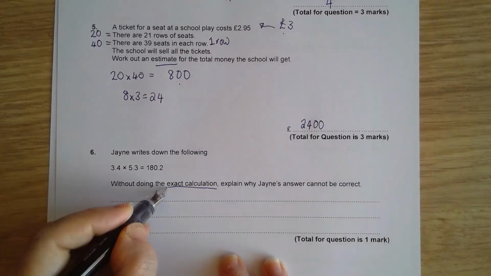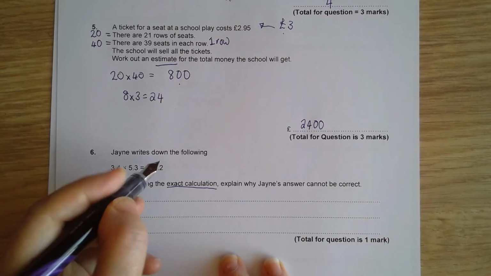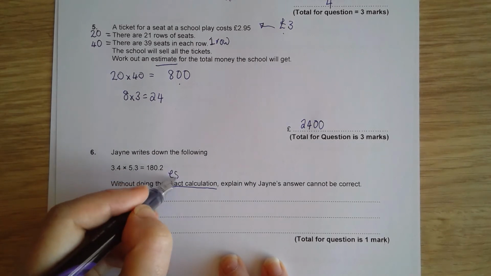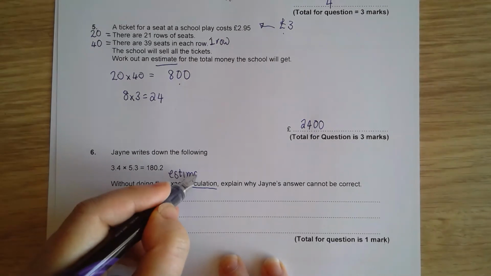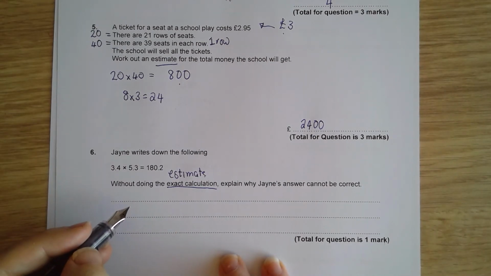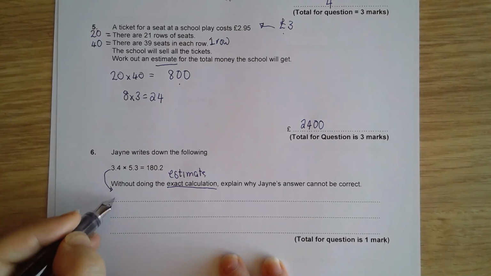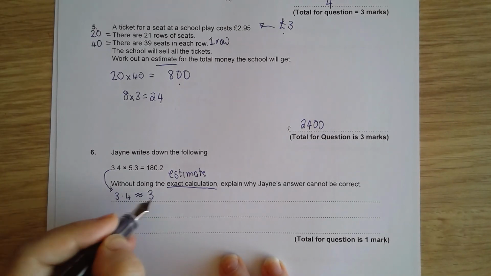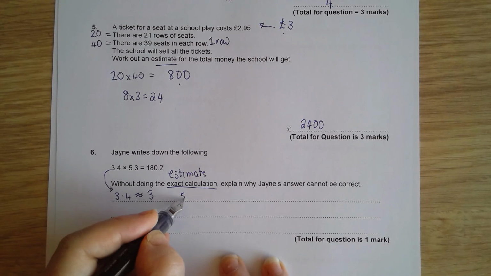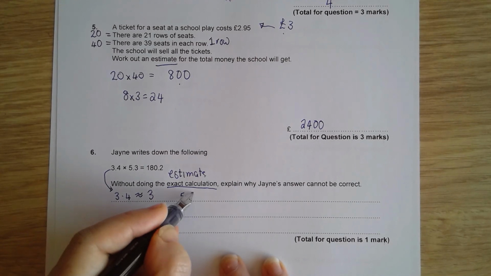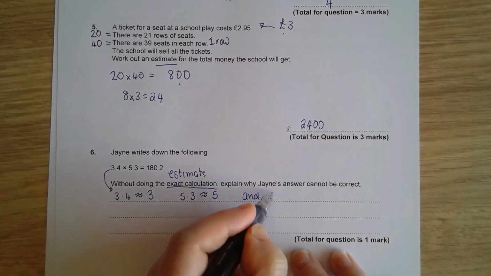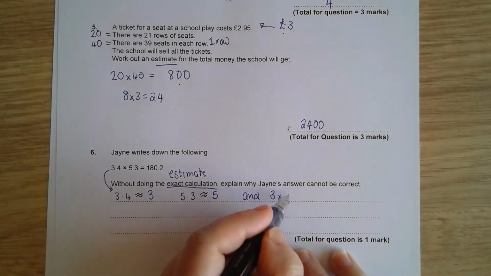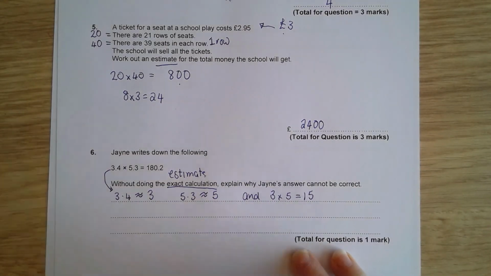Question number 6. Jane writes down the following. That means we are going to estimate. Explain why Jane's answer cannot be correct. So 3.4 is roughly 3, this symbol here is a square root, 5.3 is approximately 5, and 3 times 5 equals 15.